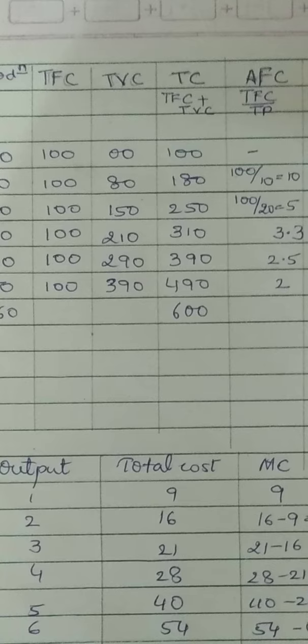So you can say that as the number of units increases, the average fixed cost goes in the reverse manner and decreases, because the total fixed cost gets divided over the number of units. The average fixed cost decreases but never becomes 0. So you have to remember that average fixed cost is the cost per unit of output, obtained by dividing the TFC by TP, that is total fixed cost by the total production units.